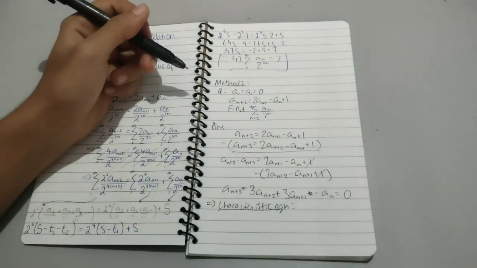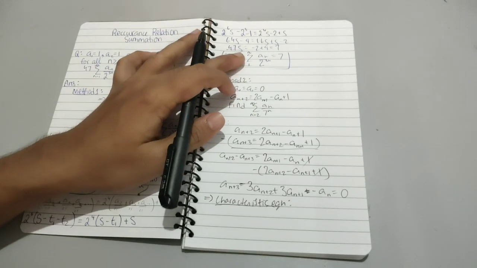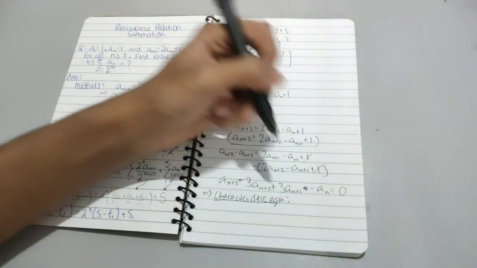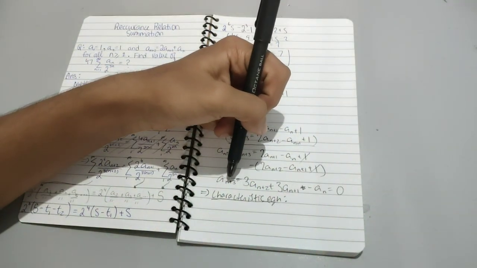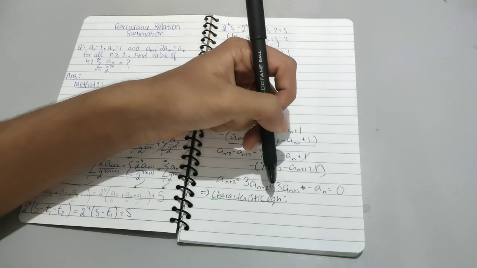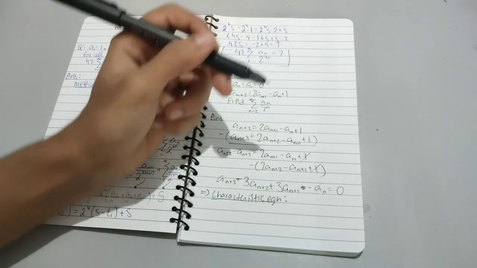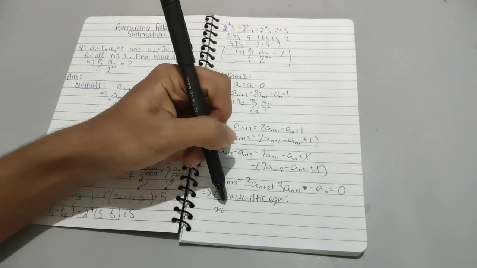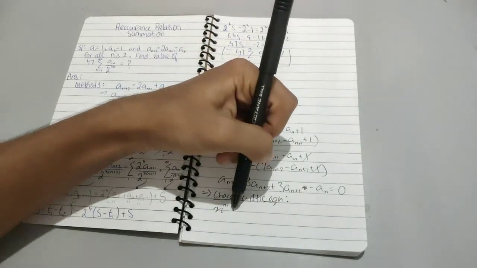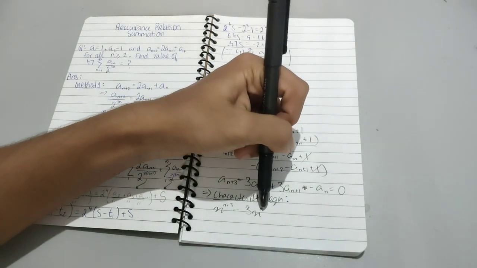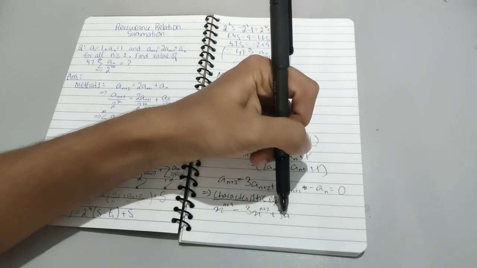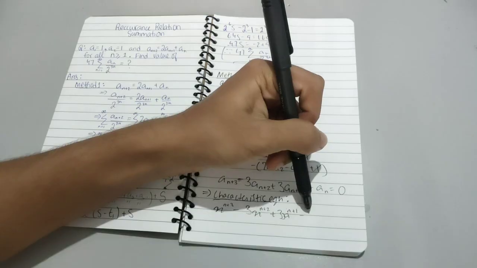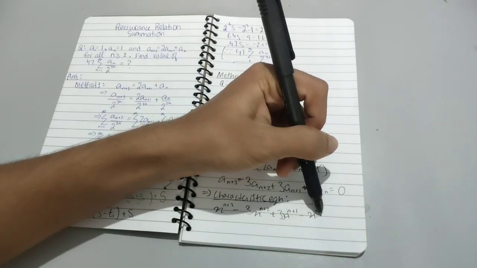If you guys don't know much about solving homogeneous equations, you can definitely check out some other YouTube videos. But here I'll just be teaching you how to solve it using this technique. So basically, you can assume a_n to be some x^n sort of thing, right? So a_(n+3) is going to be x^(n+3) minus 3x^(n+2) plus 3x^(n+1) minus x^n is equal to 0.